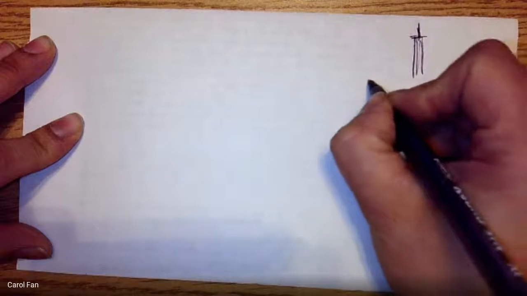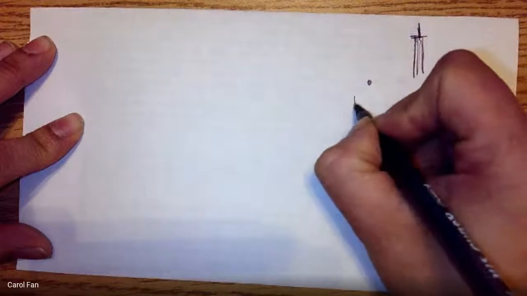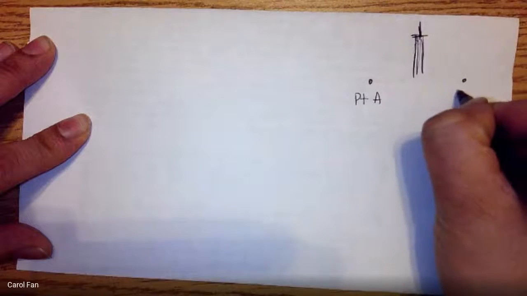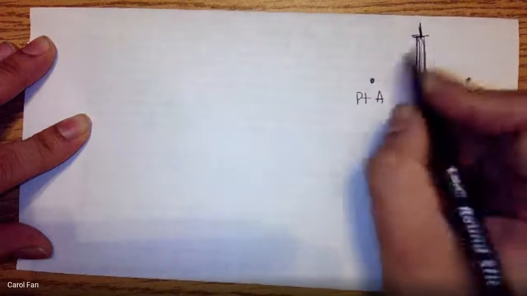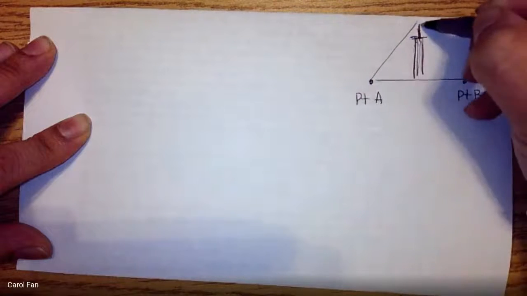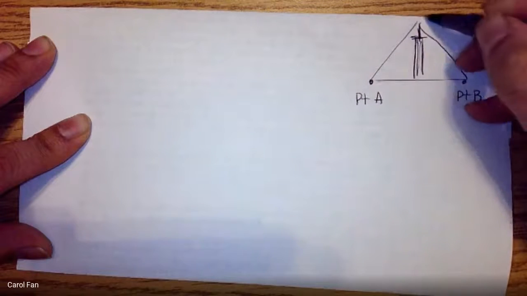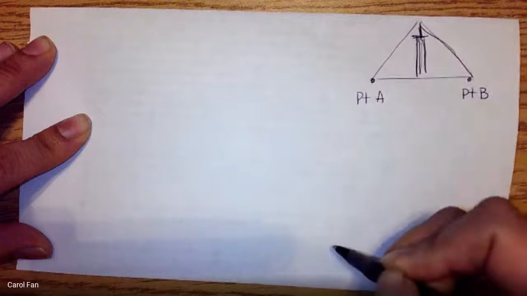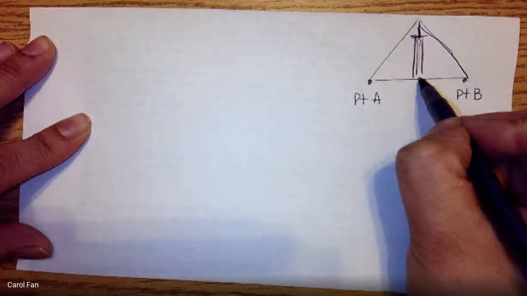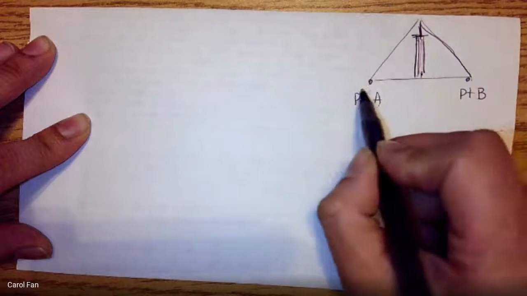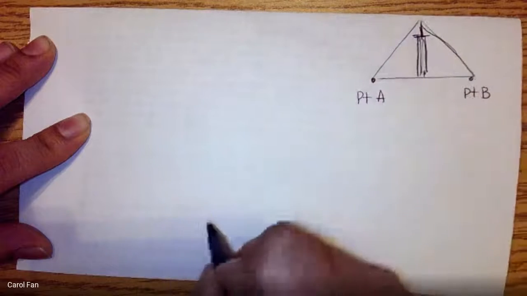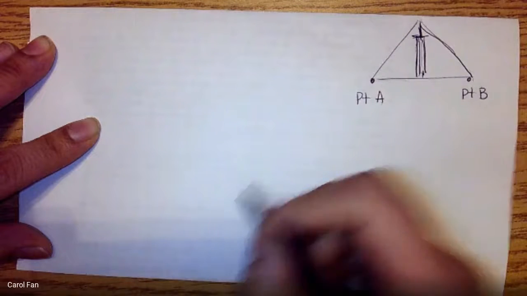And on either side of the observation tower, we have a point, so point A and point B. Now we know that this creates a triangle because it's told us that we have an object in the middle of two observation points and it reaches up to the top of the tower.